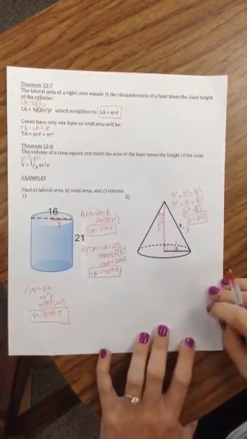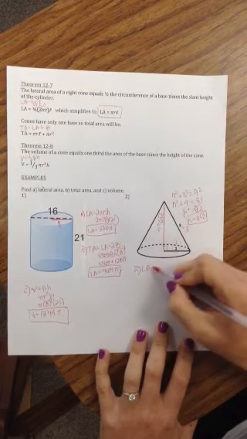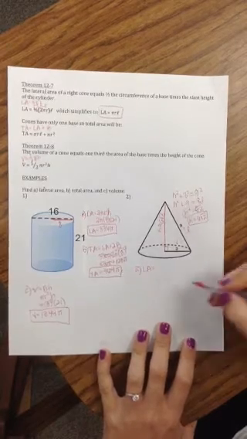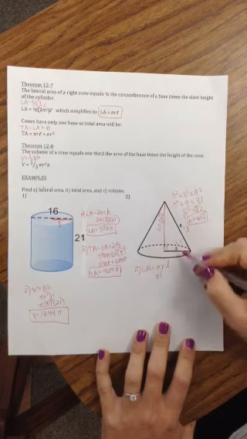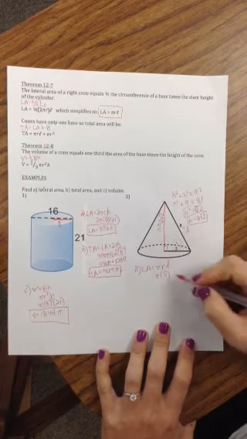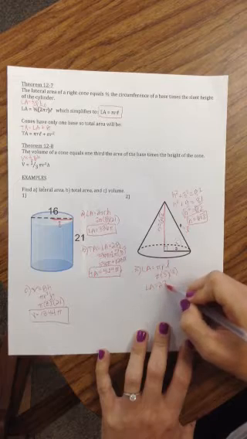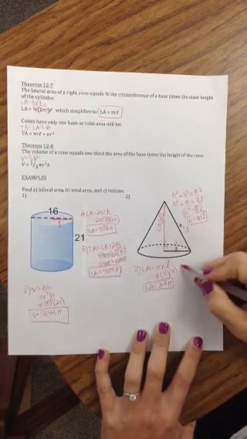Okay. Let's go ahead now and start finding the values they asked for. So lateral area for a cone has that special formula, 1/2 the circumference times L, simplifies down to just pi r L. So pi times my radius 3, my slant height is 9. So my lateral area is 27 pi. Again, just leave things in terms of pi, please.